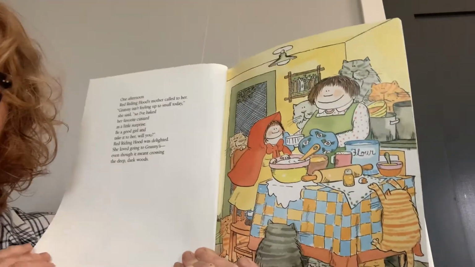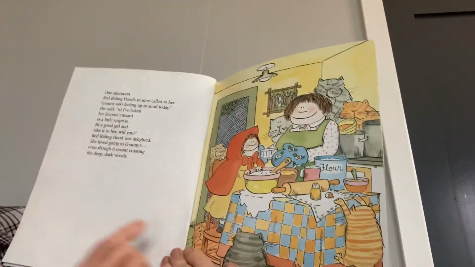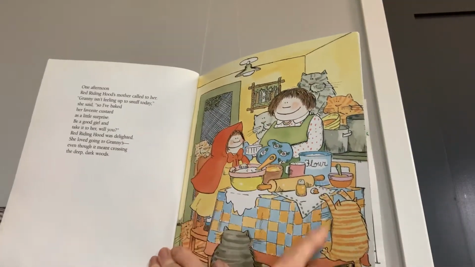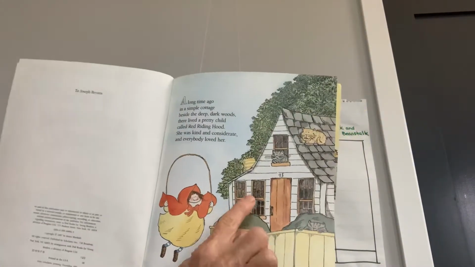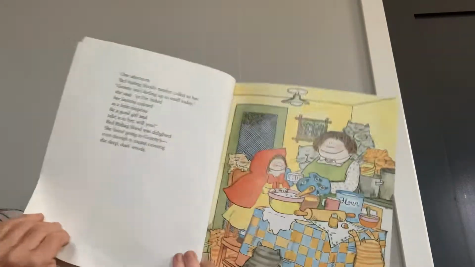So you can see the setting takes place in Red Riding Hood's house. Here's a picture of the outside of her house.